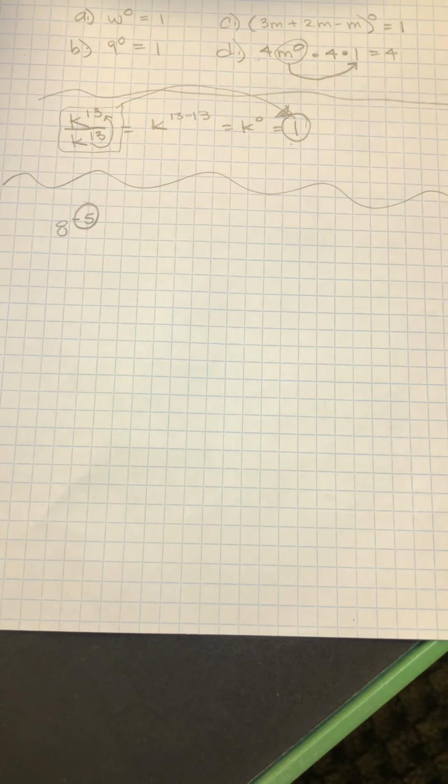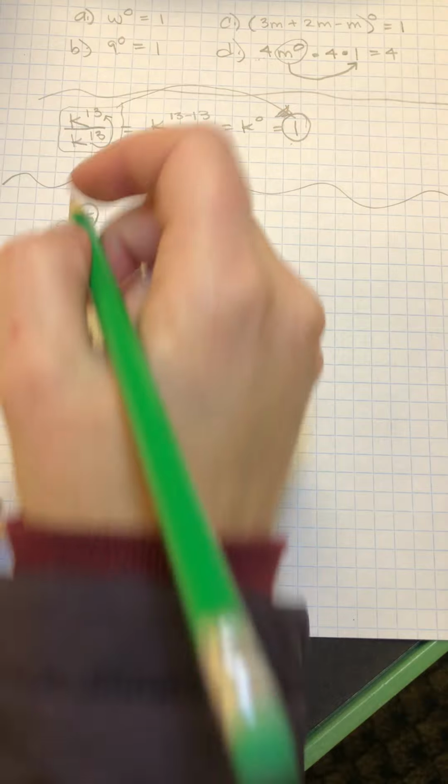If the power is negative, we can write it positive. We can change it into a positive power by moving it in our fraction.